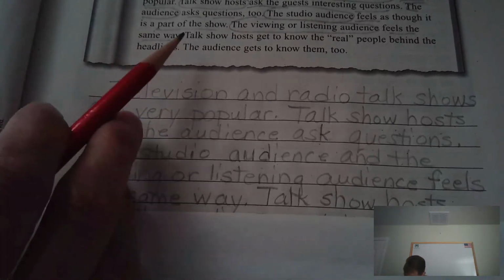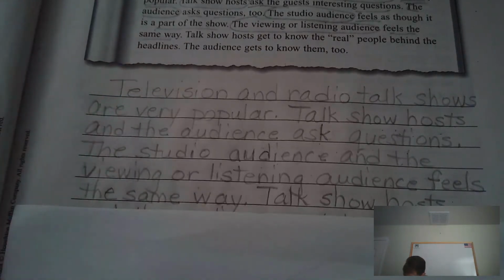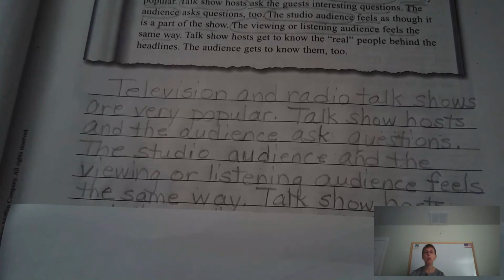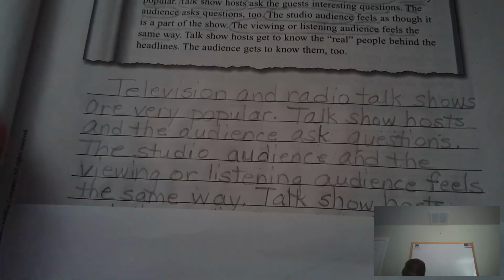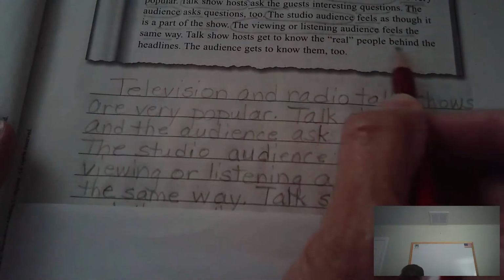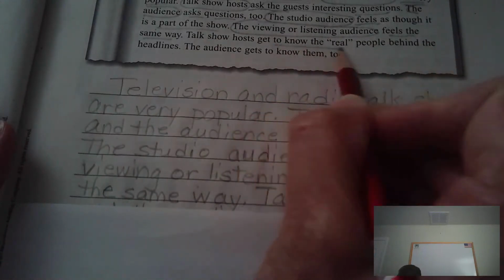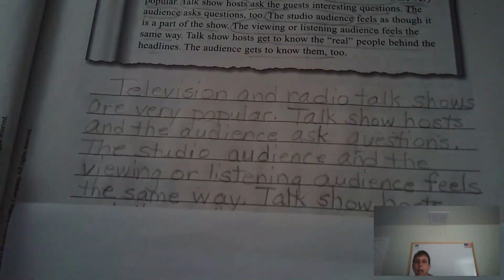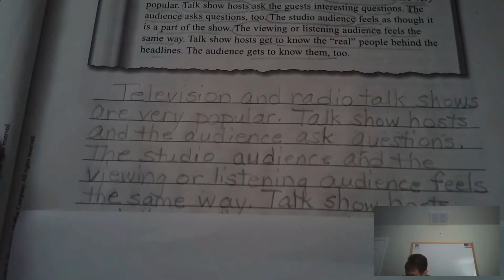And then the last two, you have the talk show hosts get to know the real people behind the headlines. The audience gets to know them too. So in that last sentence, the audience gets to know them too, meaning the people behind the headlines. So here we have get to know the people behind the headlines, and here gets to know them too, meaning gets to know those people behind the headlines.